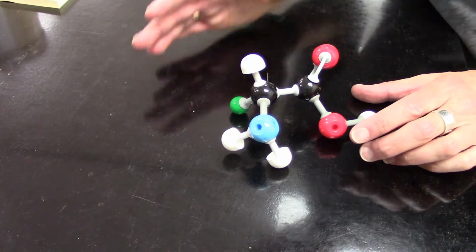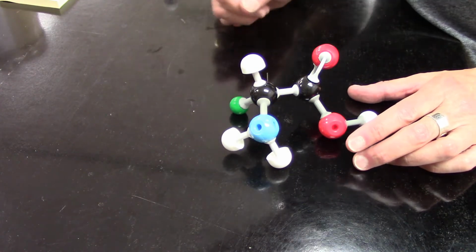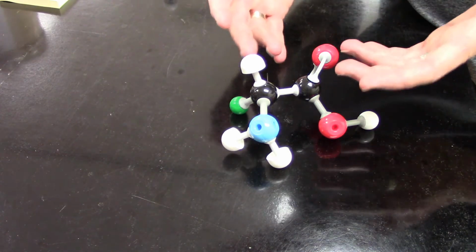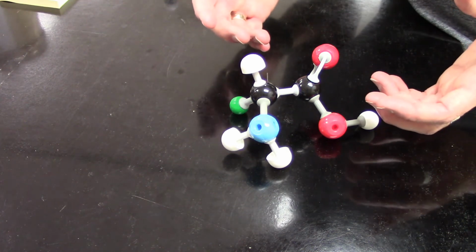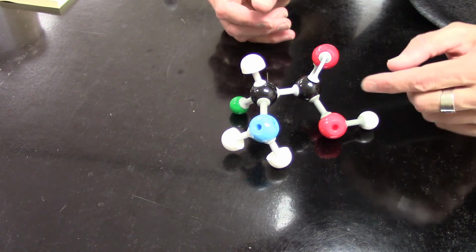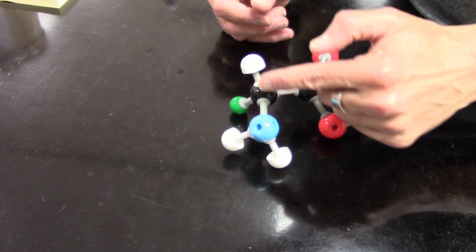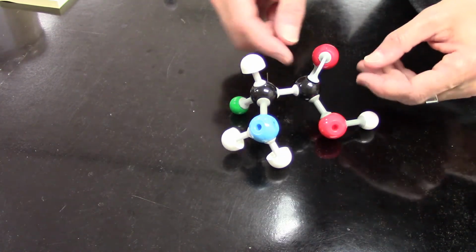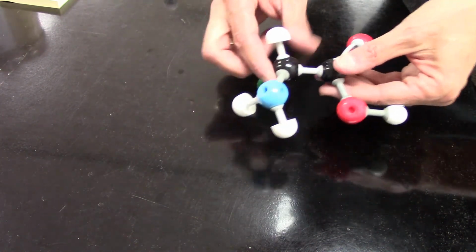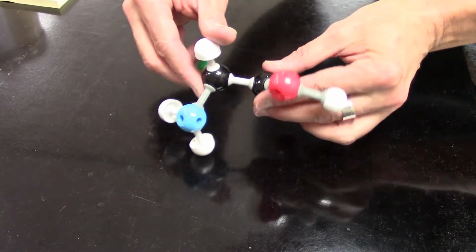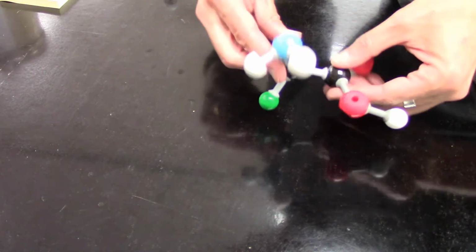Now, the reason why I want to show this to you right now is because this amino acid has interesting properties. This carbon part here has a link to other molecules, and what I want to show here is that it actually can move in space.